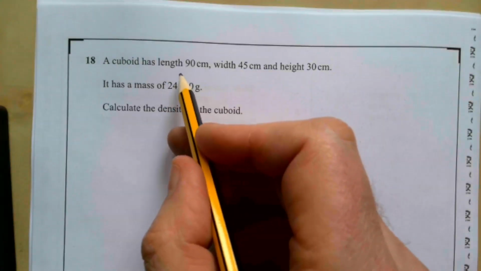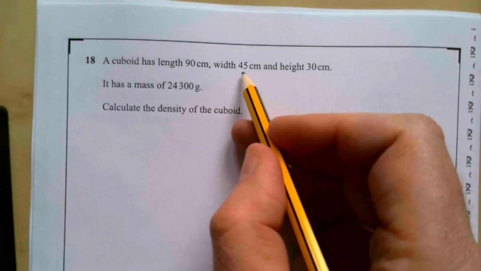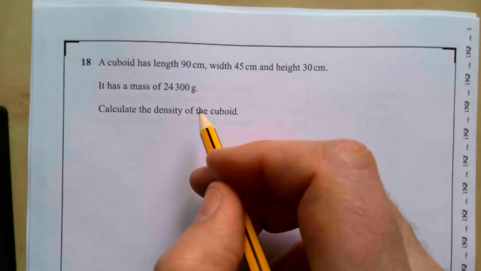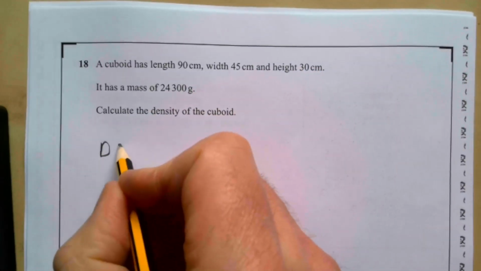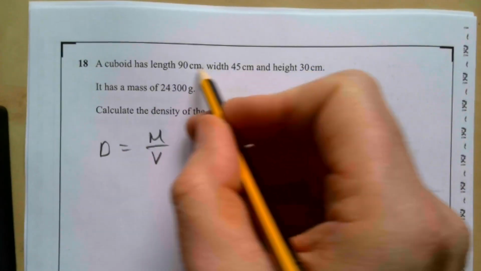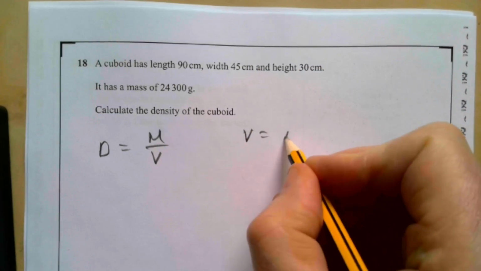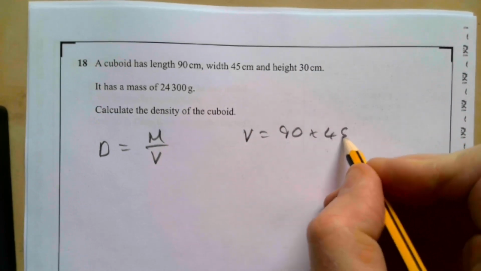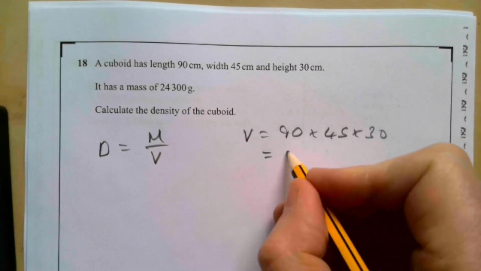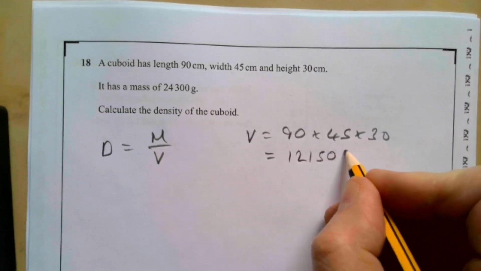The cuboid has length 90, width 45, and height 30. And find the density. So density is mass over volume. We need to work out then our volume, which was 90 times 45 times 30. Put that into your calculator, you get a big number, 121,500, I think.